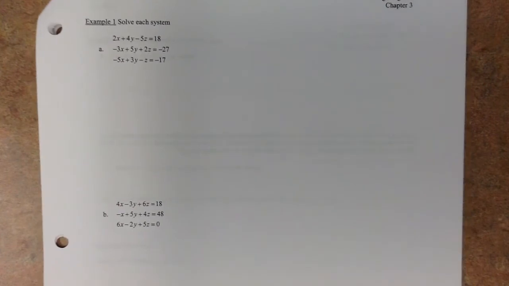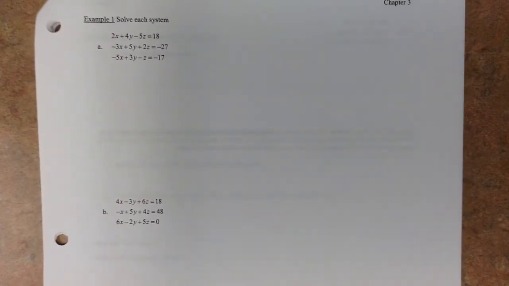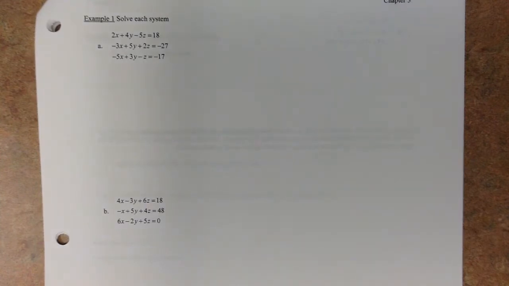All right, so our goal, remember, is to get the ordered triple that makes all 3 of those equations true. There's either going to be exactly 1, or there could be no solution, or there could be infinitely many solutions. Solving these systems is actually very similar to solving systems that just have 2 equations. We've learned the substitution method, and we've learned the elimination method. We're going to do a combination of the 2 methods.